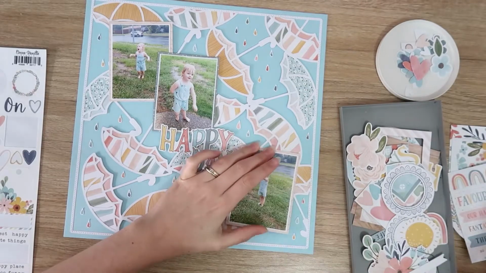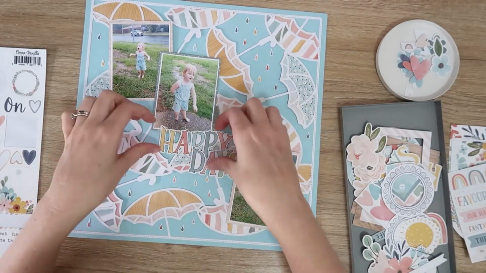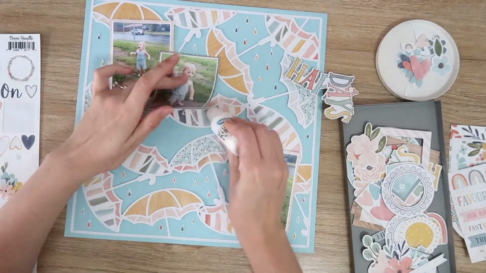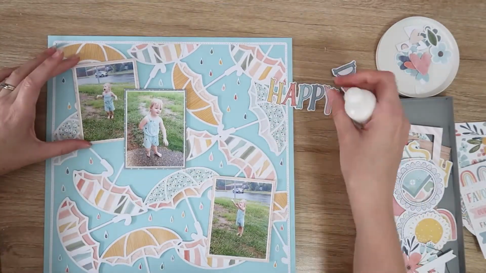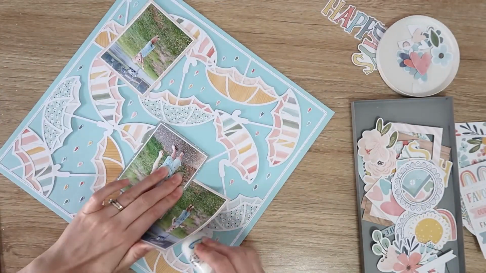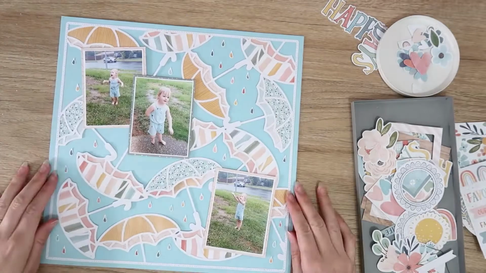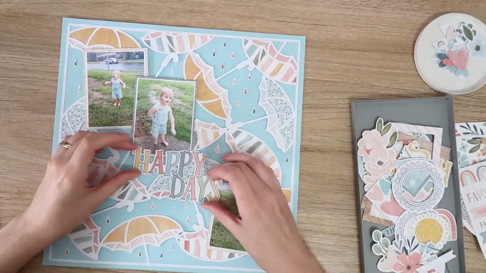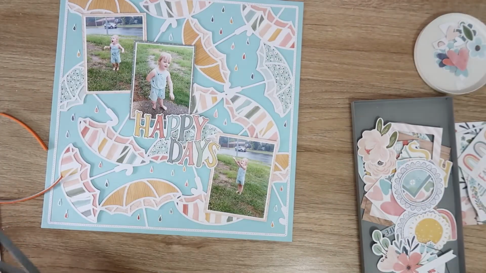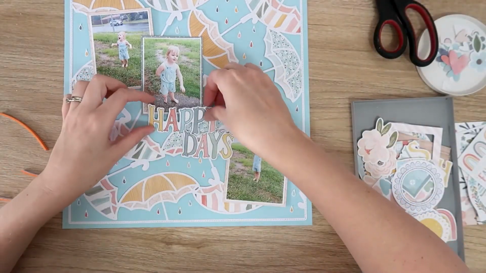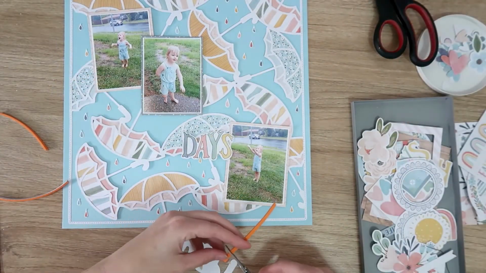Just coming in now with some glue and adhering all those pieces down. I don't want my photos moving around too much from this point. I know that's where they're going to go. I'm not going to move them, so I find it's easiest to embellish if my photos are secured. So I just make sure not to put the adhesive right towards the edge of the photo, so I can tuck things underneath around the edges if I want to.